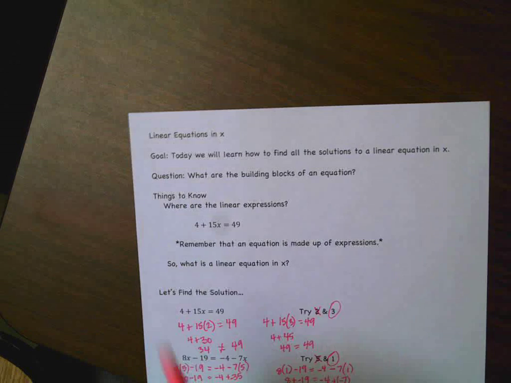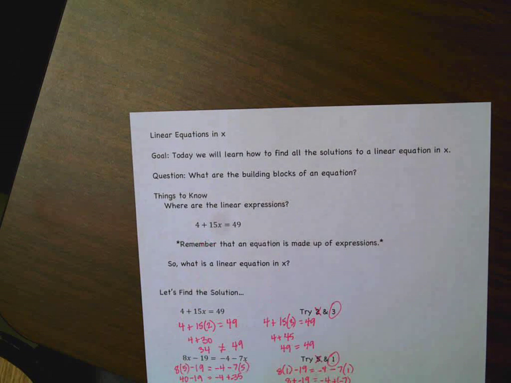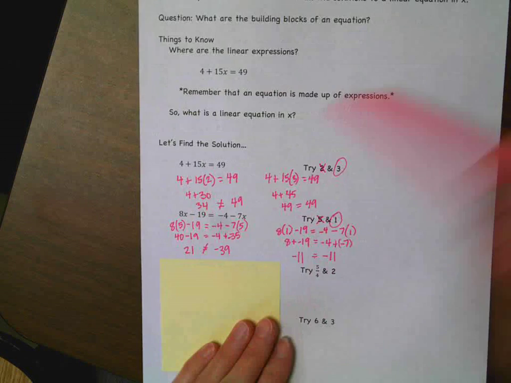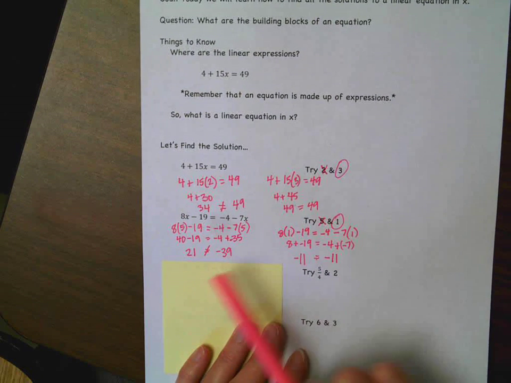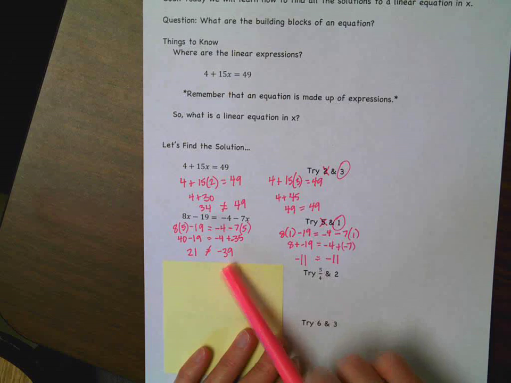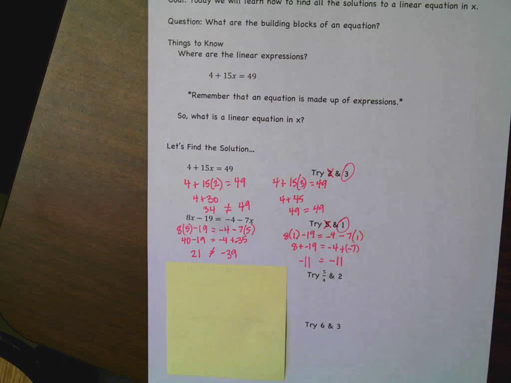All right, so what we're going to go back to, why did I ask you the question, what are the building blocks of an equation? The building blocks of an equation are the expressions that equal each other, okay? That's why it's so important, because if they don't equal each other, then they're not considered a true equation. A true equation has to be equal on both sides. So that means this value over here is exactly the same as the other one. 34 is not the same as 49, but 49 is the same as 49. 21 is not the same as negative 39, but negative 11 is equal to negative 11. So do you see what I'm saying about they have to be the same on both sides?